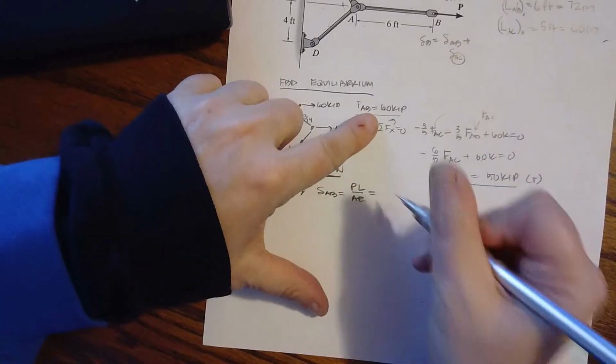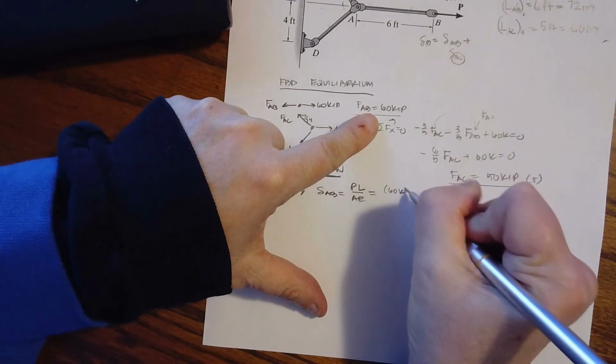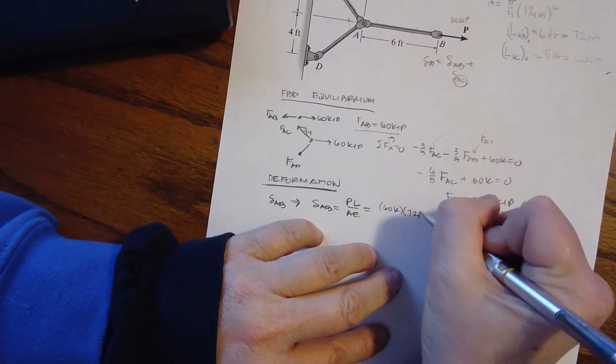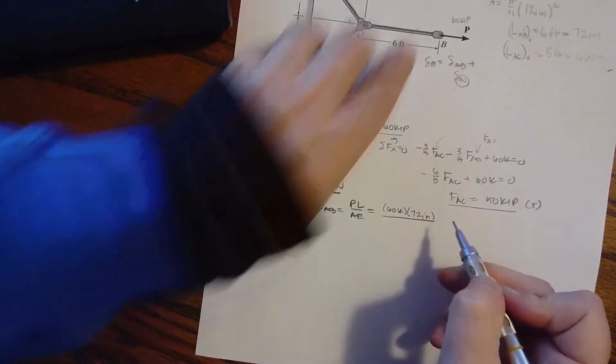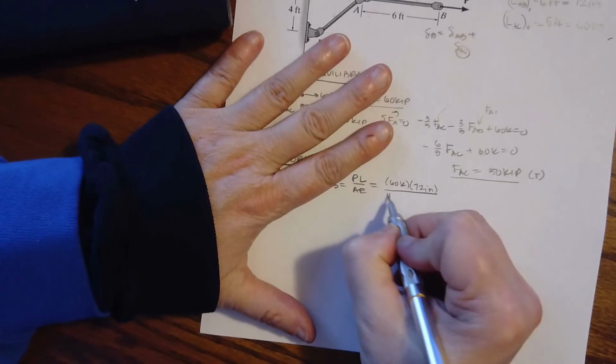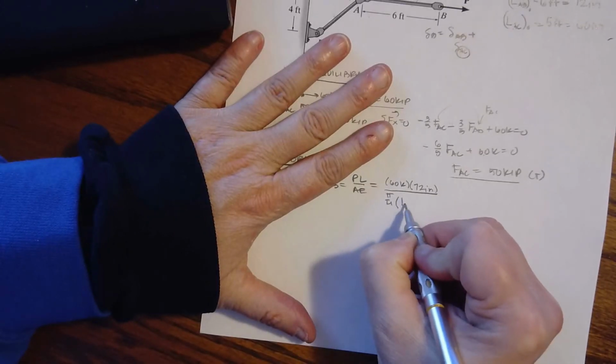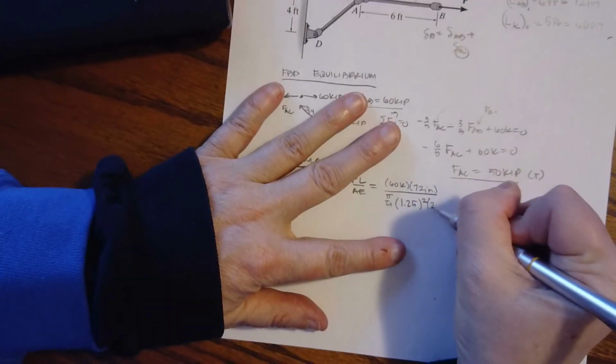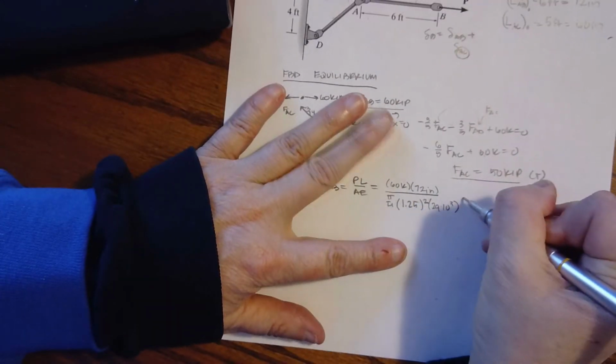So I have my internal force of 60 kips, my original length of 72 inches, cross-sectional area pi over 4 times 1.25 inches squared, and an E of 29 times 10 to the third.